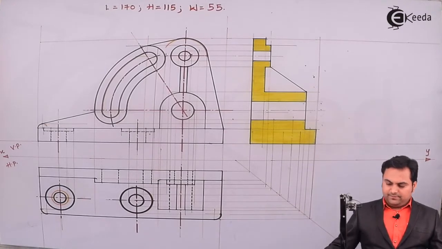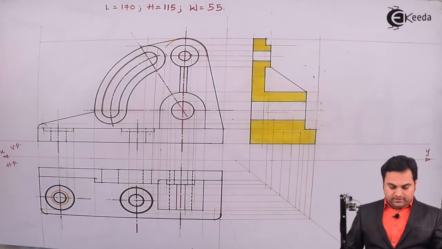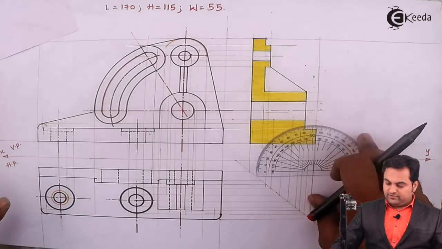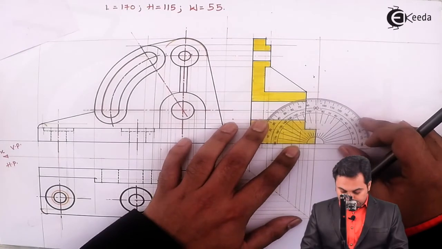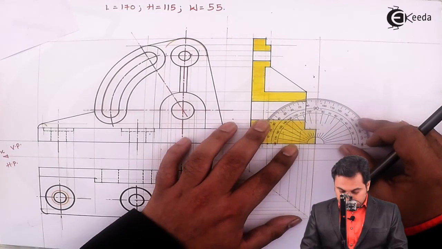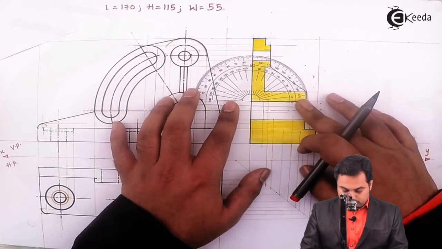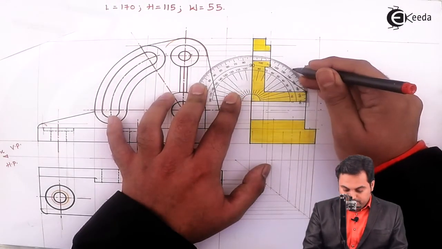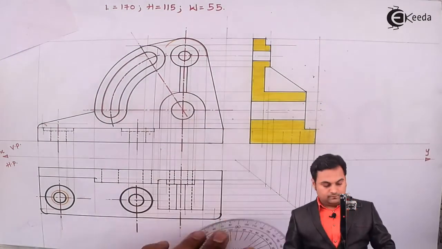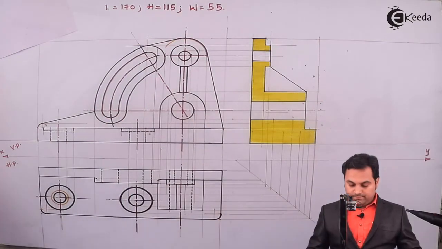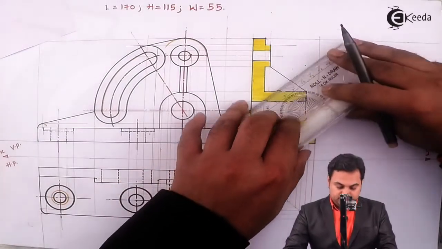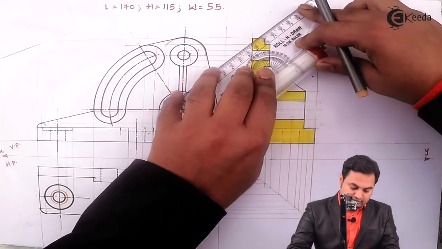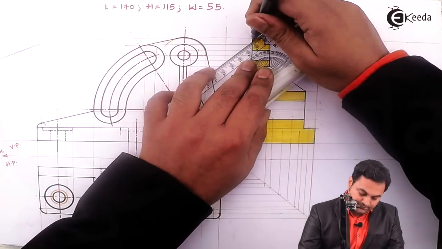For medium dark line I'll use red color, and then inside this diagram I'll take any point as the reference and draw a 45-degree line. Then drawing first light lines, light section lines inclined at 45 degree.